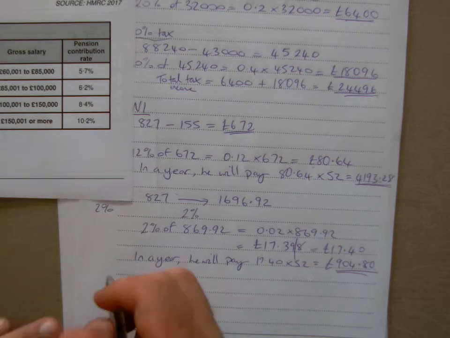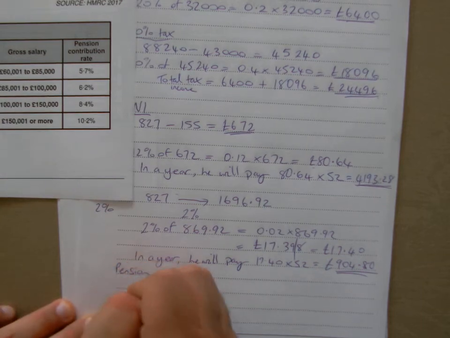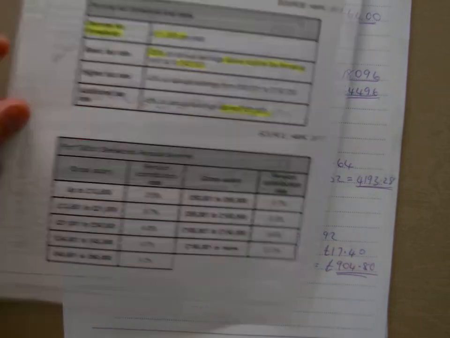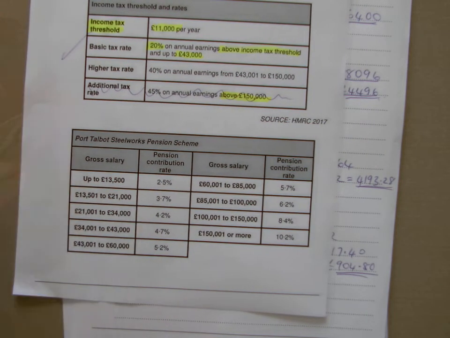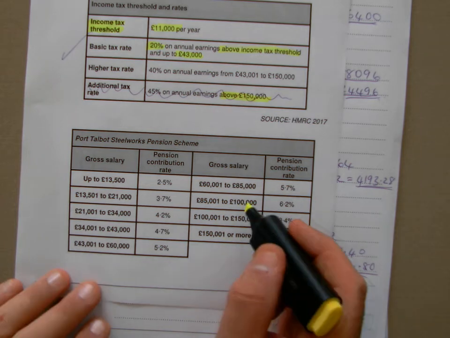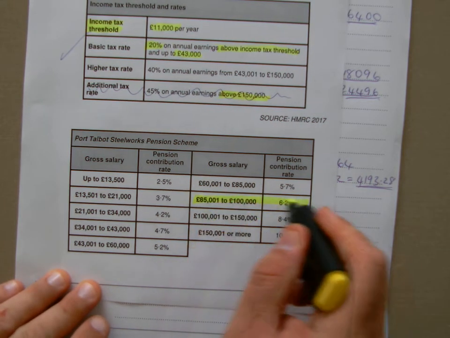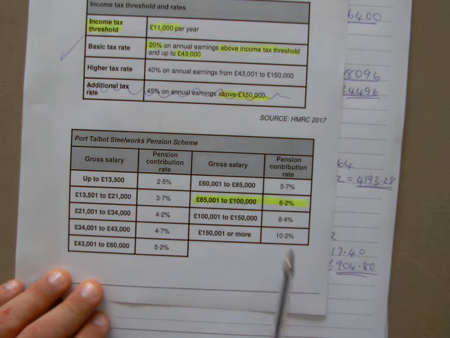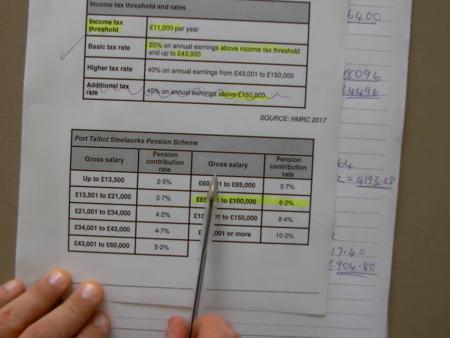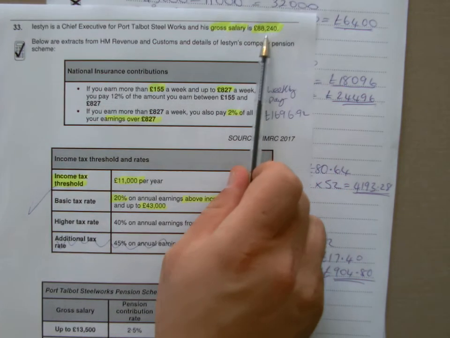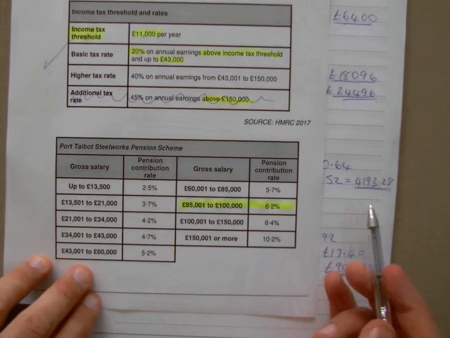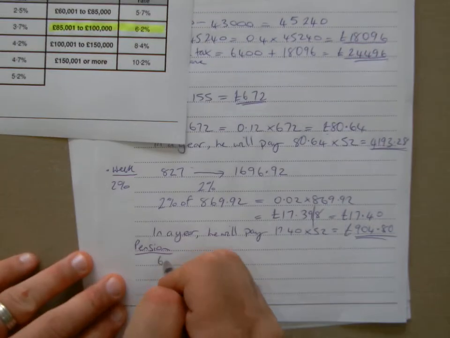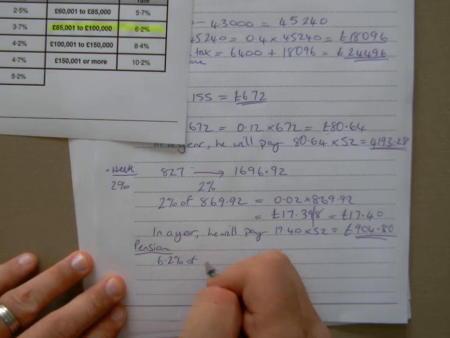But then also then we've got the pension to consider. Now, thankfully, the pension is just a one-liner, because if you look at the pension here, it just looks at his gross salary. So we've got to see what box applies to him. So because he earns 88,240, he's going to be in that box there, isn't he? That's the box he's going to be in. So he's going to pay 6.2%. Remember, as I said earlier, because his salary is there, 88 is going to be there somewhere, isn't it? So he's going to pay 6.2% pension contribution. So 6.2% basically of his salary.